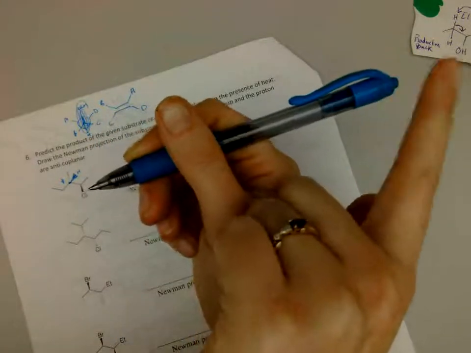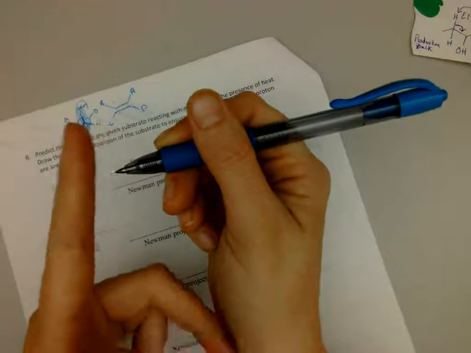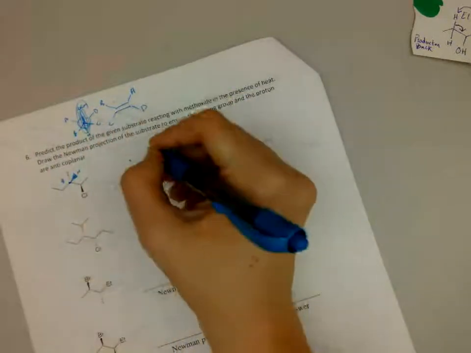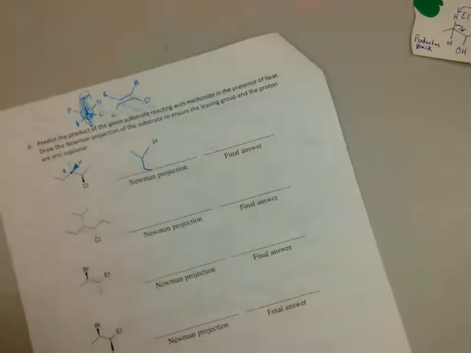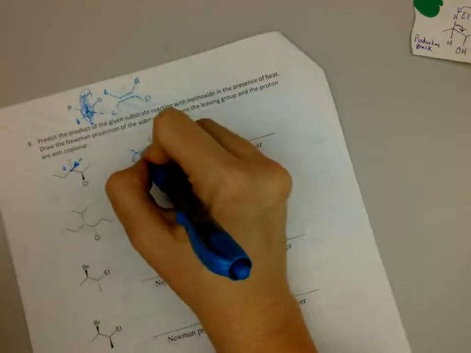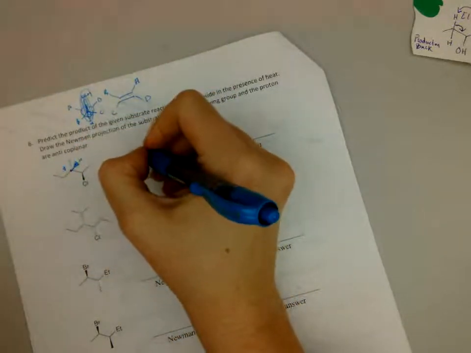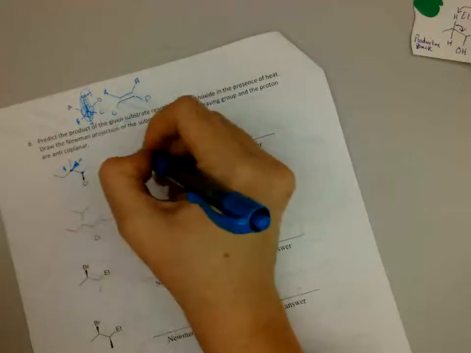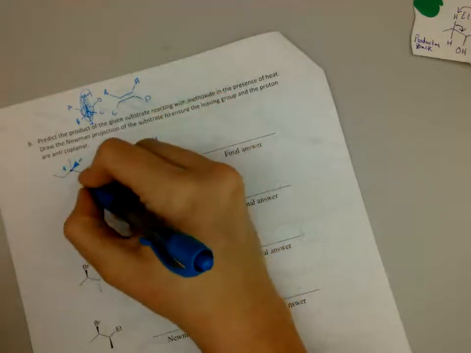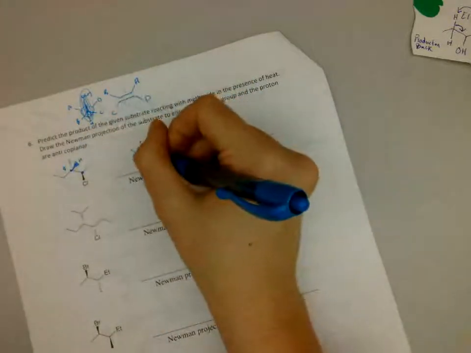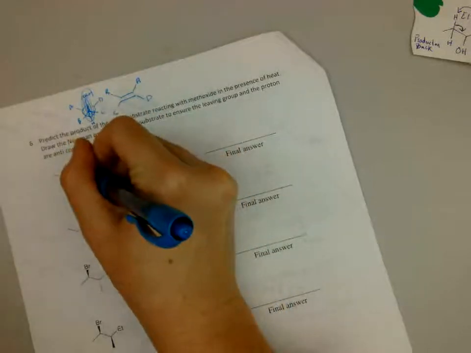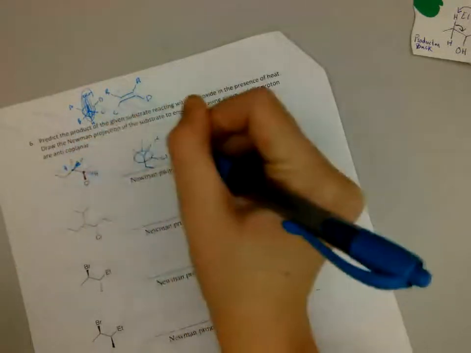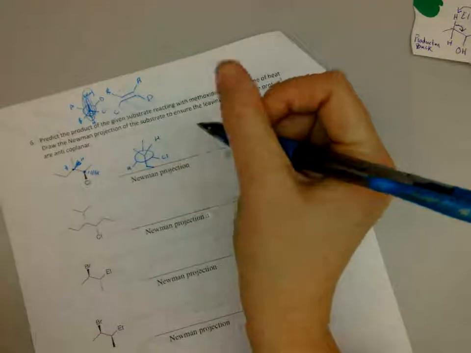So if you look at it like this, the wedge would be on my right, where my dash would be on the left. So dash on the left, wedge on the right, and then right here, whatever's in the plane of the page is going straight down. And then from the back, we have what is in the plane of the page going up. Our chlorine is coming out of the page, so it would be on the right. And then there should be an implied hydrogen right here going into the plane of the page.